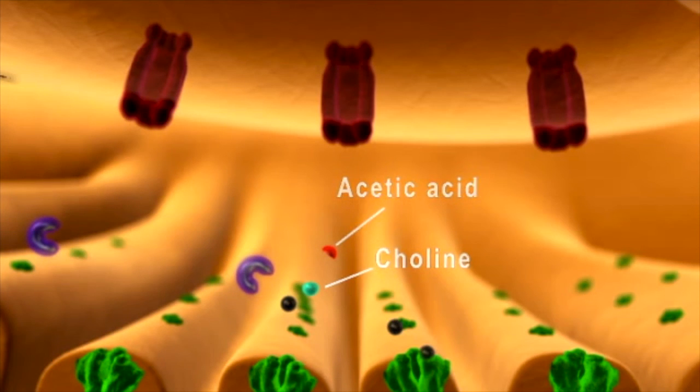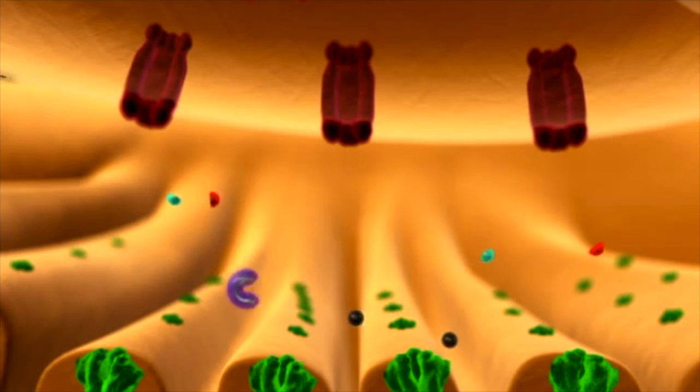Choline is then transported into the axon terminal for the resynthesis of acetylcholine.